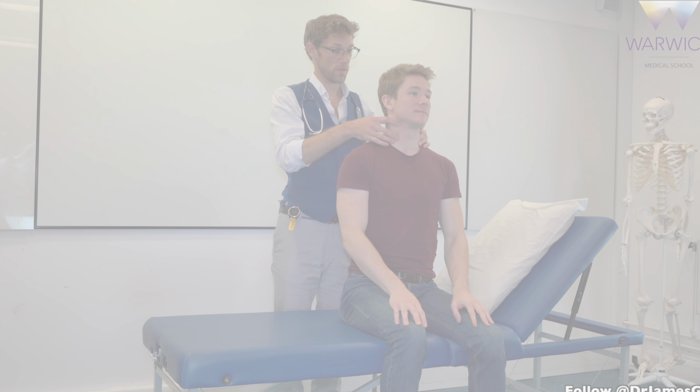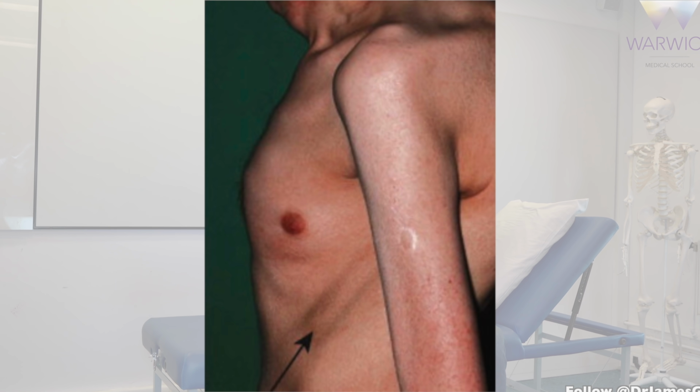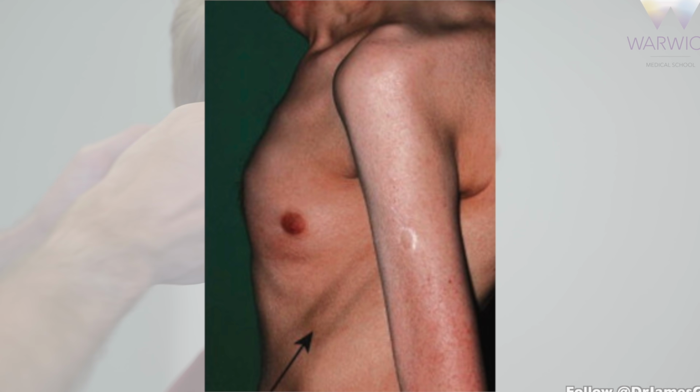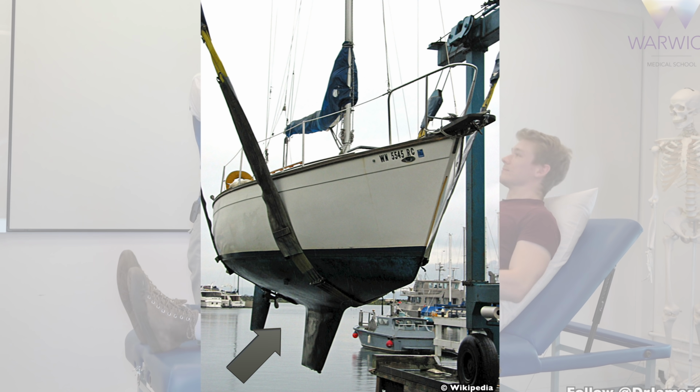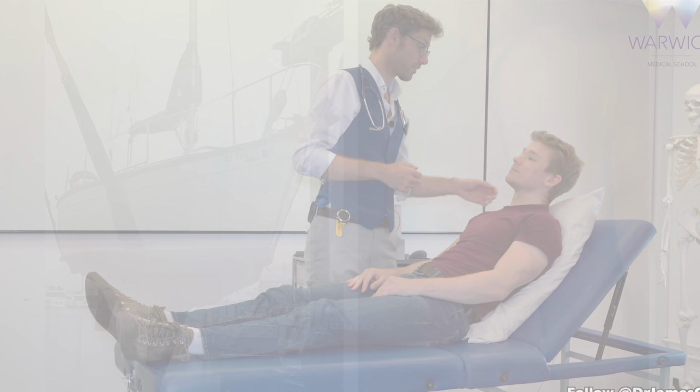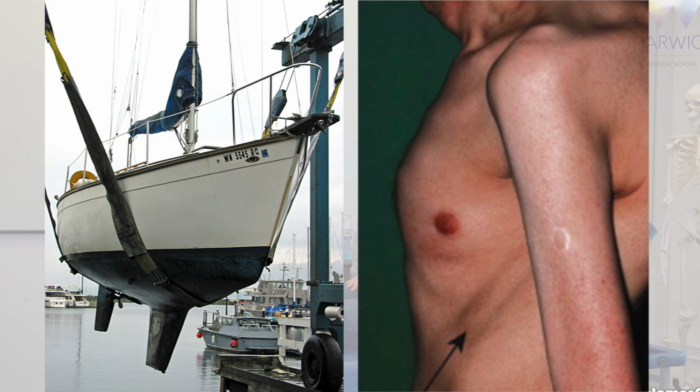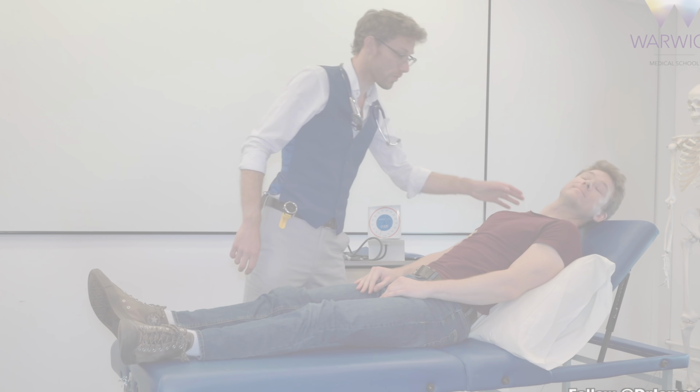Interestingly enough, Pectus carinatum is also termed a pigeon chest because of the prominence of the breastbone, as would be seen in birds of flight. However, carinatum is actually from the Latin keel, which is the bottom of a boat that cuts through the water. And if you compare the images here of a Pectus carinatum and the shape of the bottom of a boat, you can see where the terminology has come from.